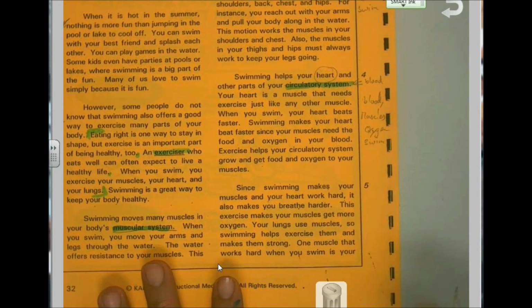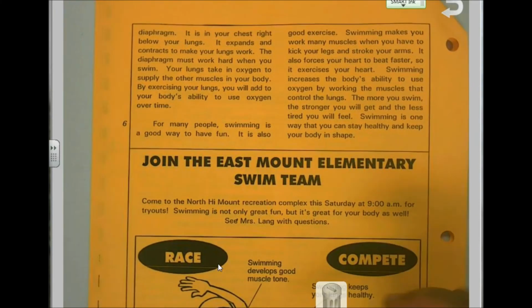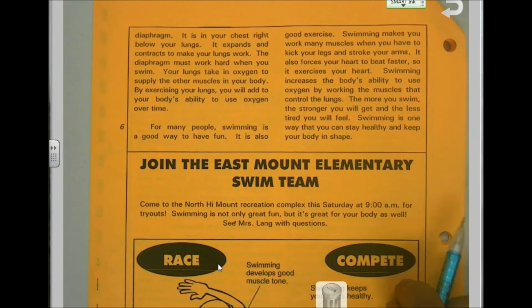Okay. Since swimming makes your muscles and your heart work hard, it also makes you breathe harder. This exercise makes your muscles get more oxygen. Your lungs use muscles, so swimming helps exercise them and make them strong. One muscle that works hard when you swim is your diaphragm. It is in your chest right below your lungs. It expands and contracts your lungs to make your lungs work. The diaphragm must work hard when you swim. Your lungs take in oxygen to supply the other muscles in your body. By exercising your lungs, you will add to your body's ability to use oxygen over time.